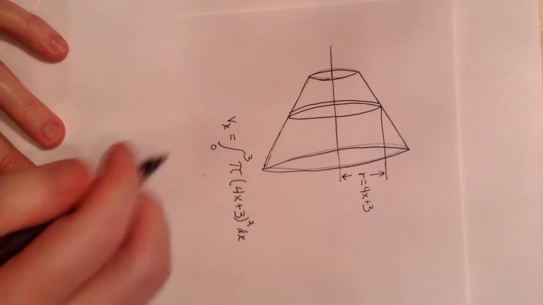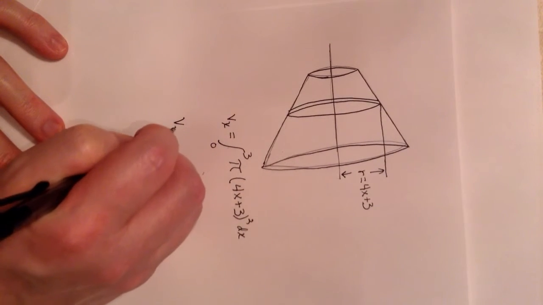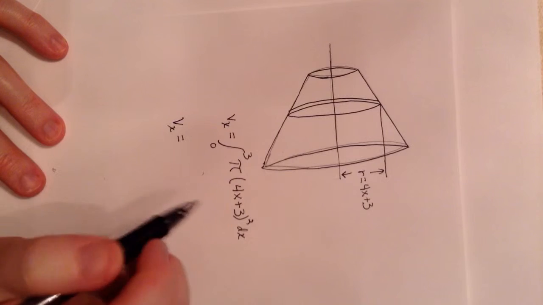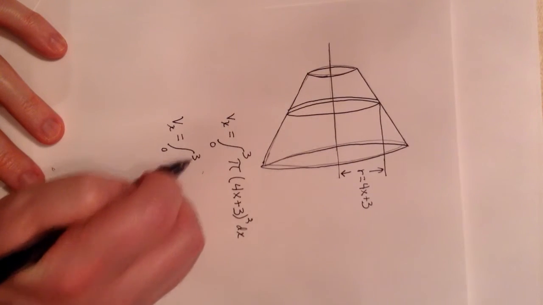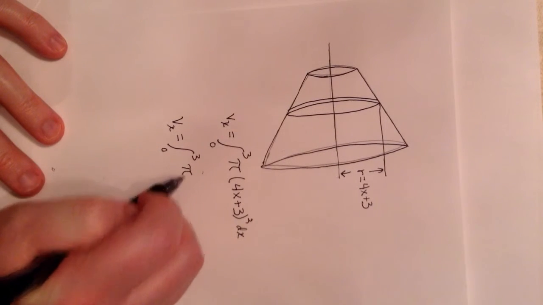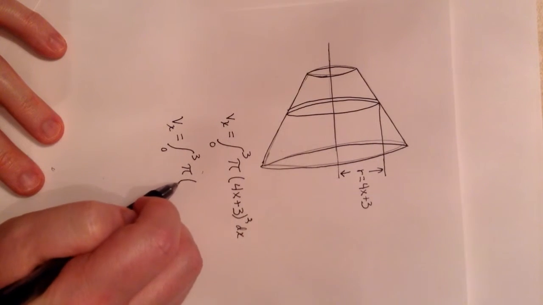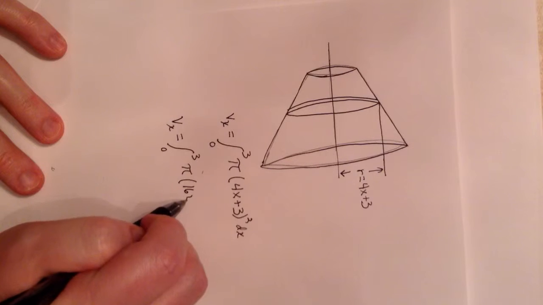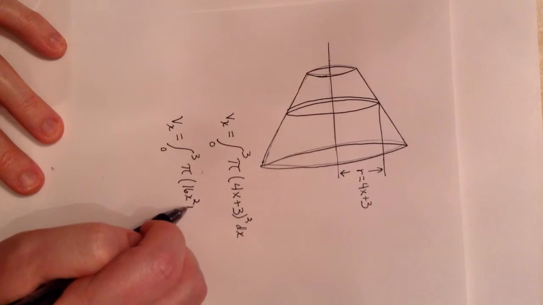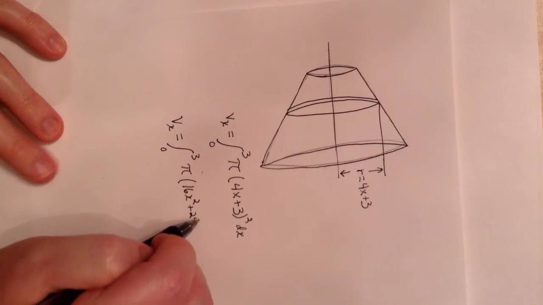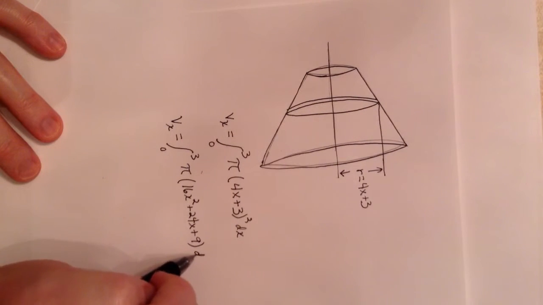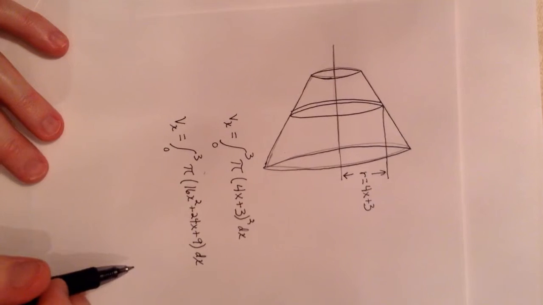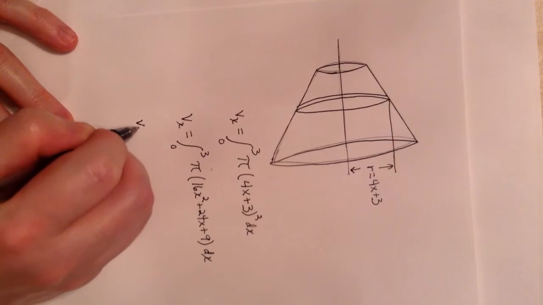What I can do is just go ahead and square out the binomial 4x plus 3, and so we have 16x squared plus 24x plus 9, keeping pi on the outside.